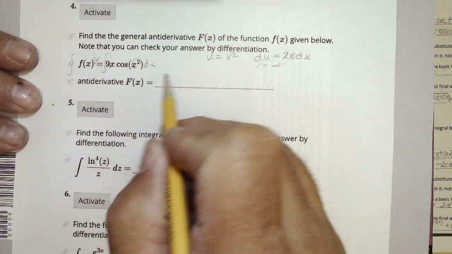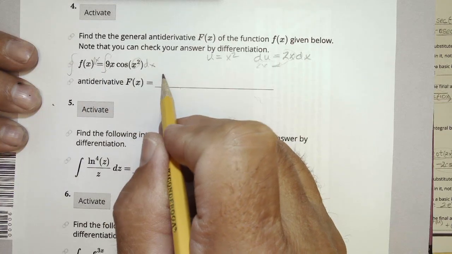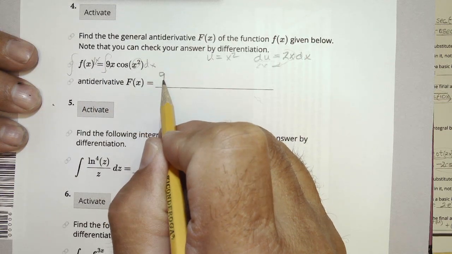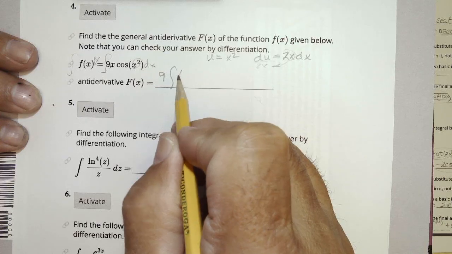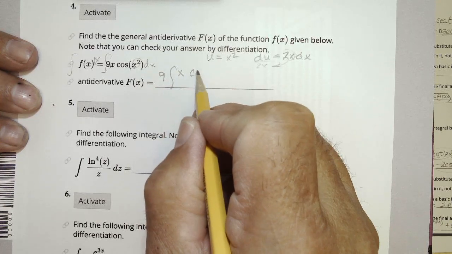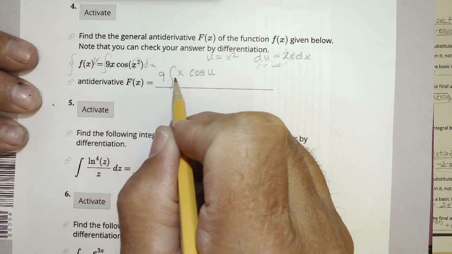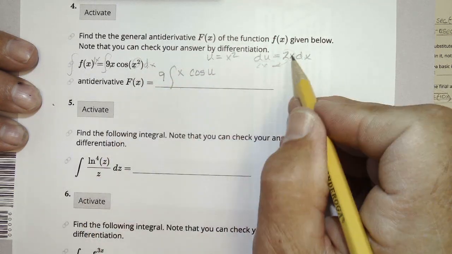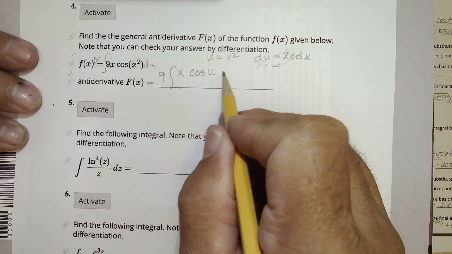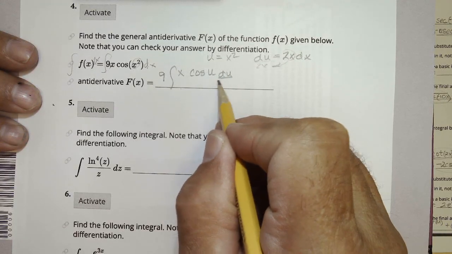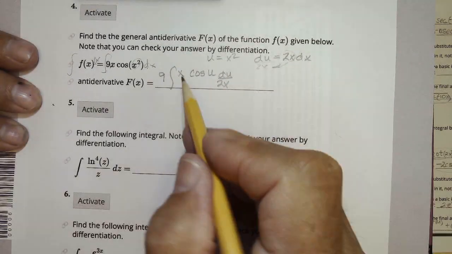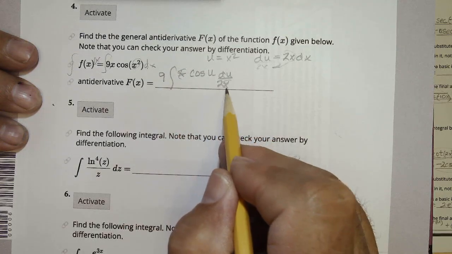So the 9 would pull out. It's a constant. The x doesn't. Cosine of u, and then it's dx, but dx is du over 2x, and the x's would cancel.